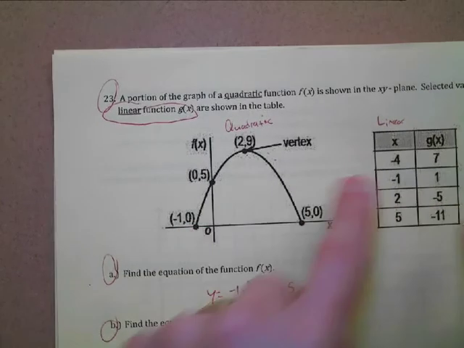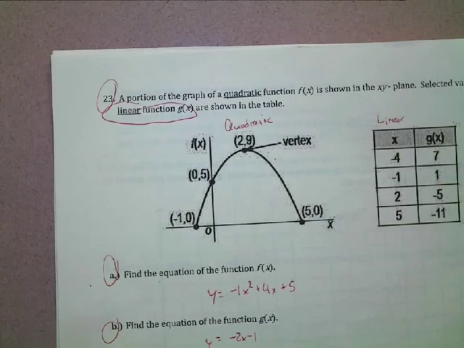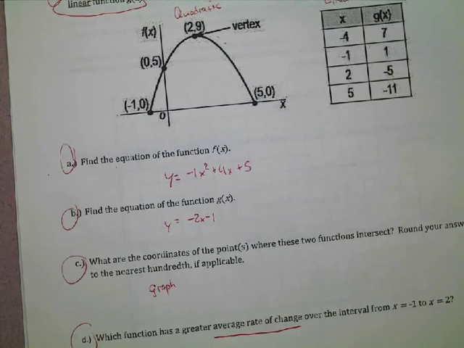Last one. Okay, so you have to round these, of course. It says round your answer to the nearest hundredths. There's one intersection point here. There's one down here. And then lastly, which function has a greater average rate of change? Which means you have to find the slope. So you have to find the slope from here to here, -1 to 2, and the slope from here to here, -1 to 2. Use your points and compare them. All right? That'll be it.